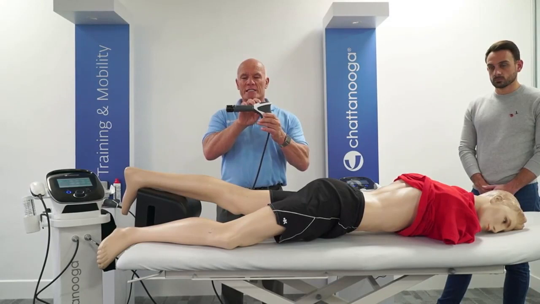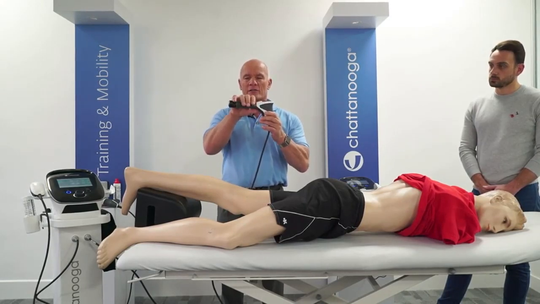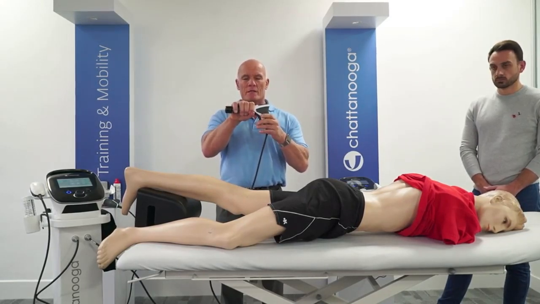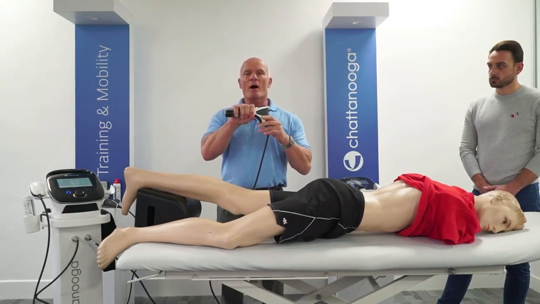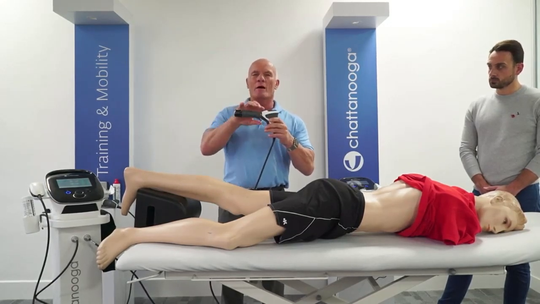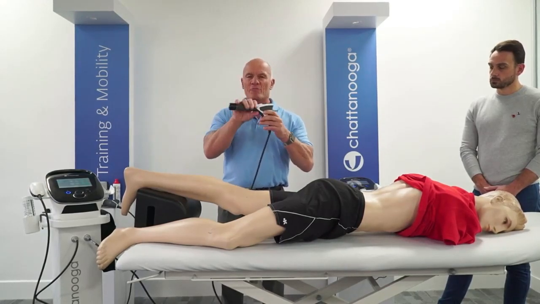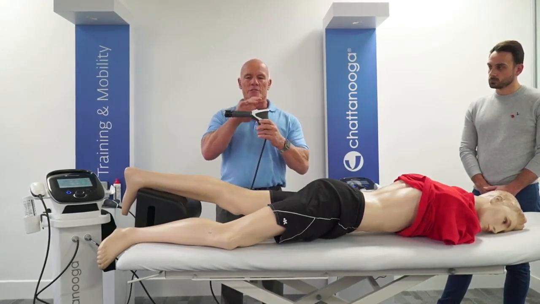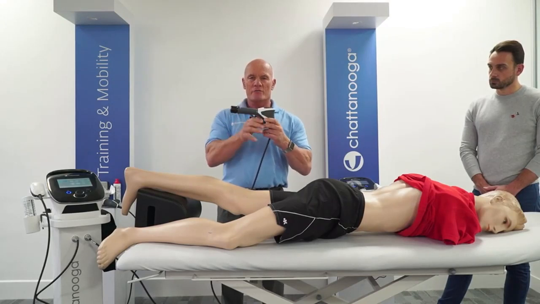It also dictates how much pressure there is in this barrel. And that's measured in bar pressure. So you're going to hear people talking about 4 bar, 5 bar. This is a 5 bar handpiece with a 21 hertz frequency.